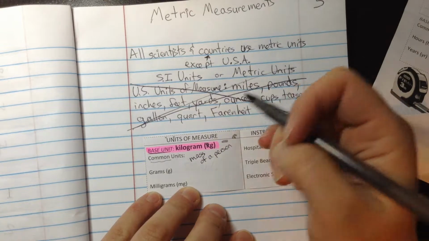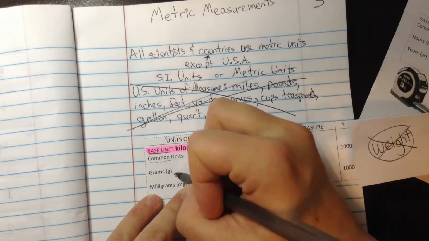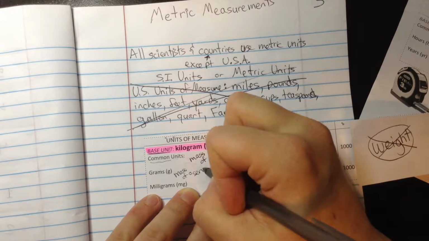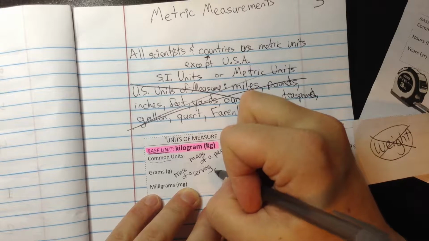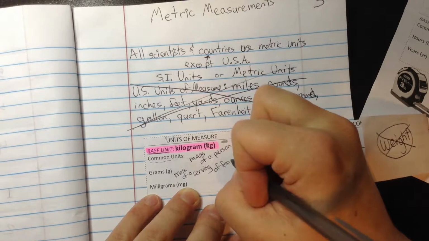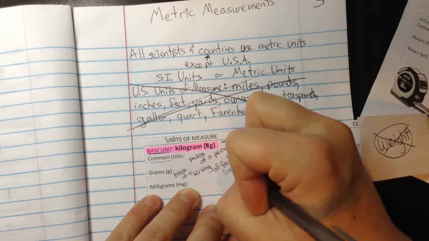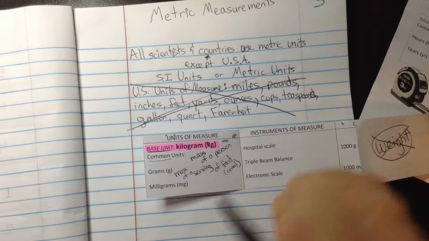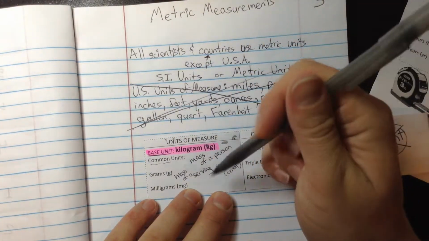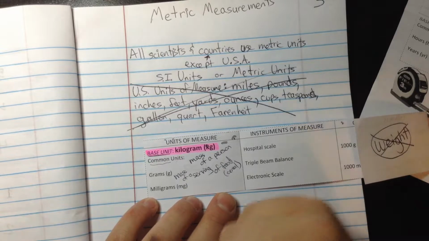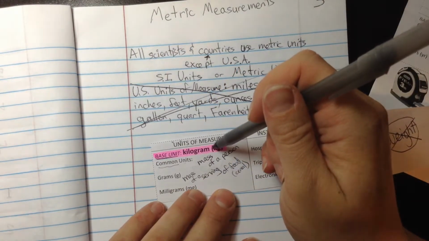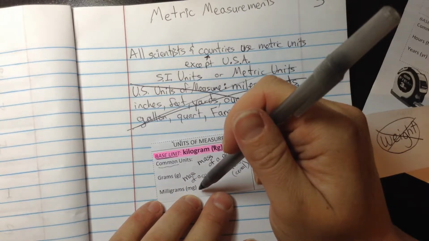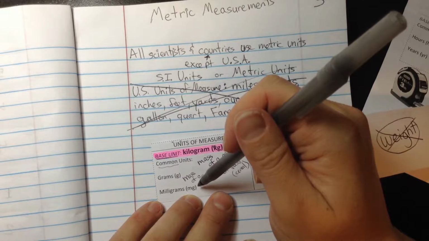Okay? Something that's measured in grams is the mass of a serving of food. For example, cereal. If you look on the box of cereal, it'll say right there serving size in grams. Or a candy bar or something like that. It'll tell you the serving size in grams. Alright? So kilograms are larger than grams. Grams are larger than milligrams. Milligrams are actually very, very small.